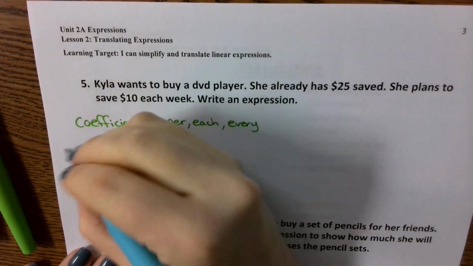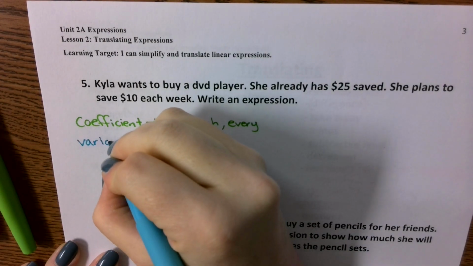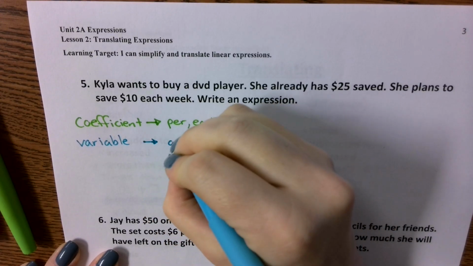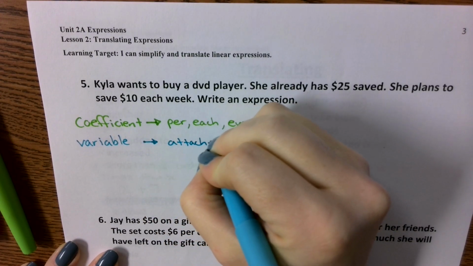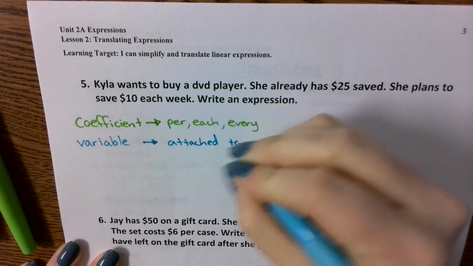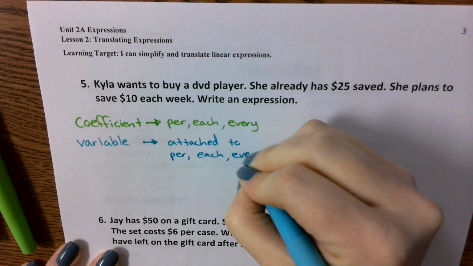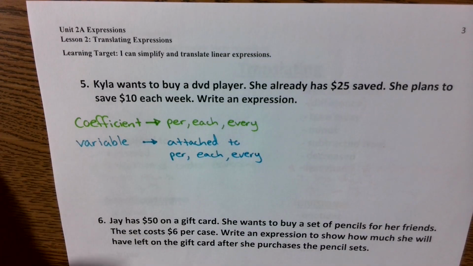Your variable is always going to be attached to your coefficient. So when I mean that it's attached, it's also going to go along with your per, each, and every. So you're not just looking for your number, but you're looking for what unknown value is going to be represented there as well.